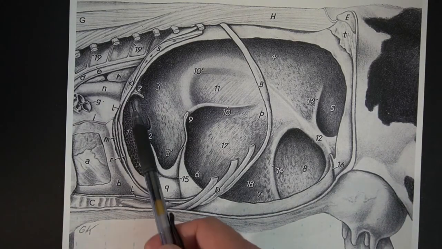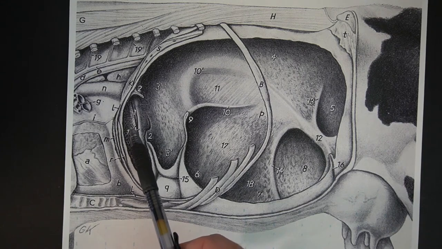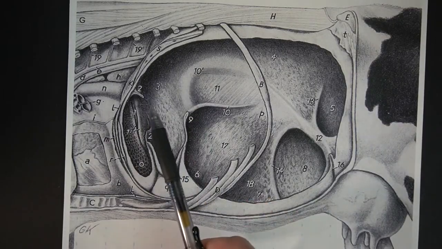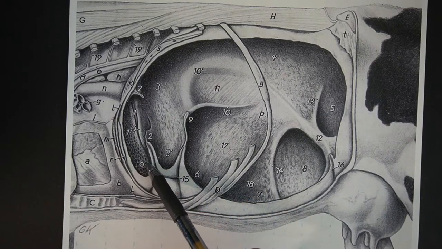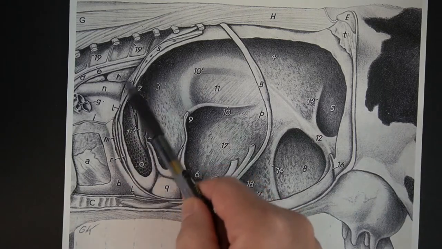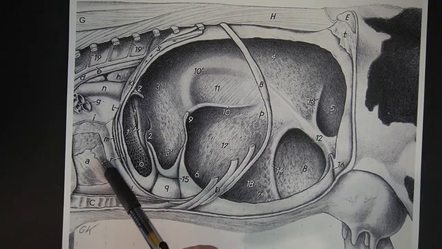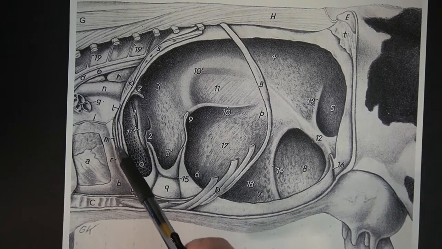So you're going to see a reticular groove up here, the first part of the gastric groove, and it'll be a little bit easier seen in the plastinated specimens. The other thing you'll notice is with this reticulum sitting just behind the diaphragm, it's separated from the heart only by the pericardial sac and that diaphragm sitting right there.